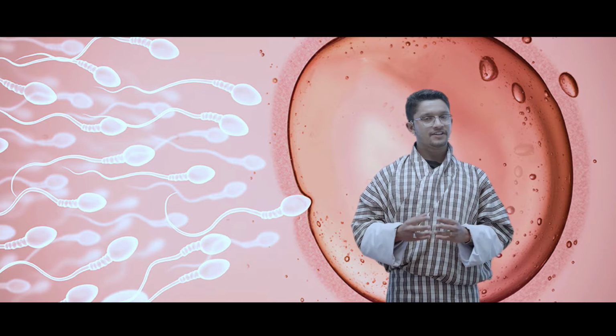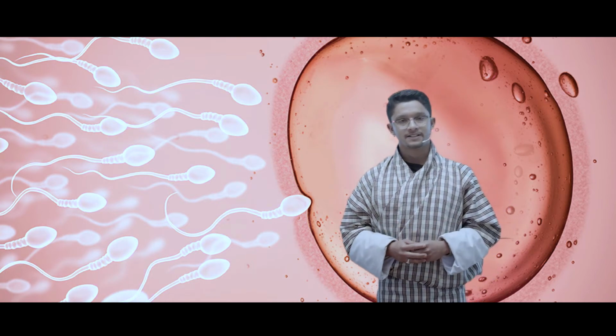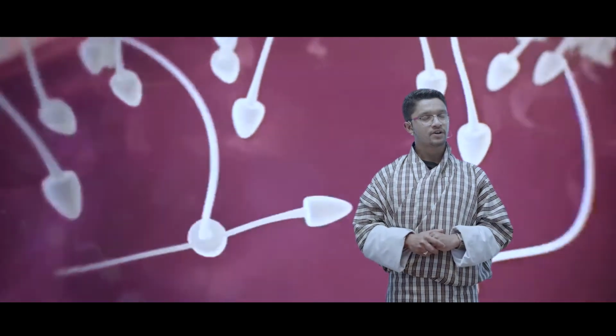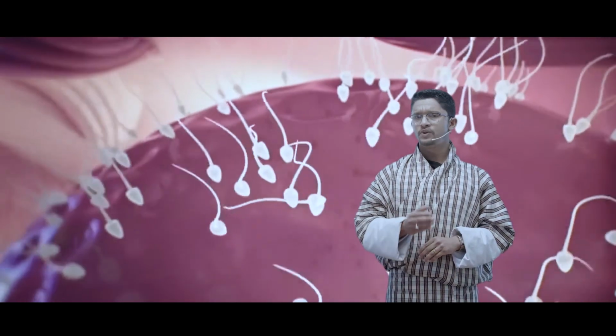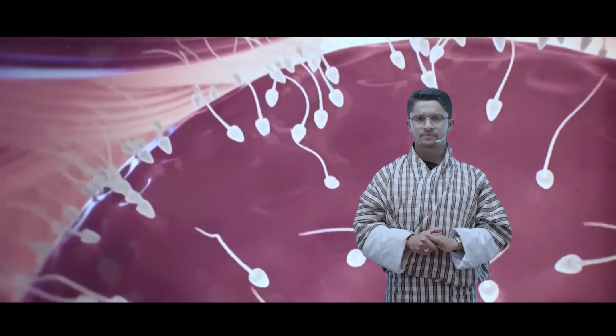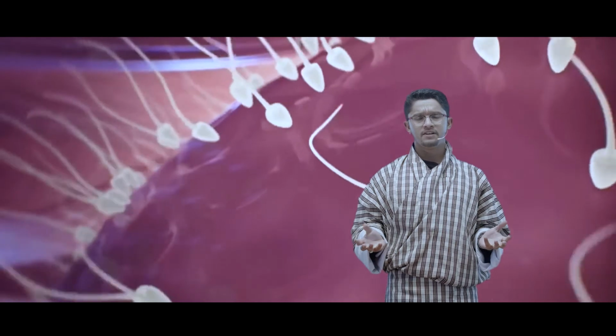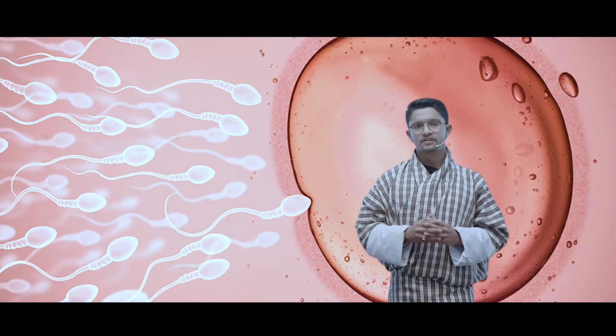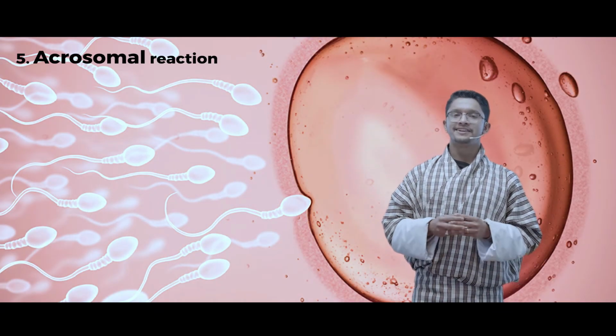Now after they reach there, the sperm cells come in contact with the ovum. But what we should remember here is not all the sperm cells which reach the area of fertilization are going to fertilize the ovum. Out of many, let us say out of thousands which reach there, only one of the sperms is able to fertilize. The next step is called the acrosomal reaction.